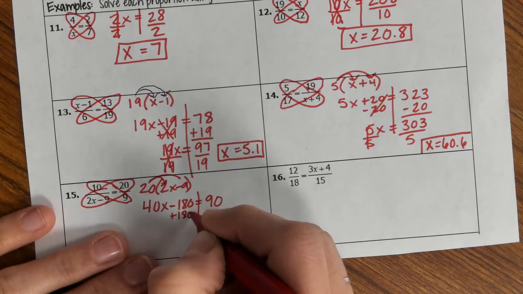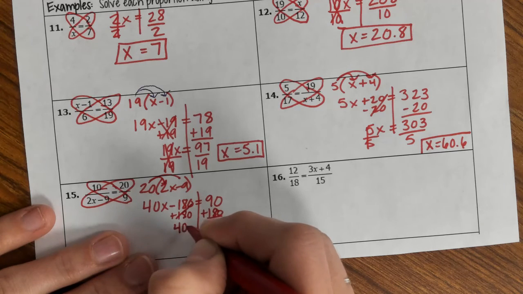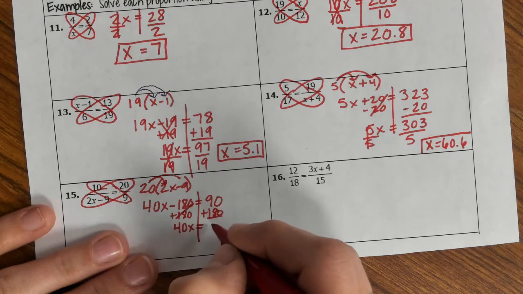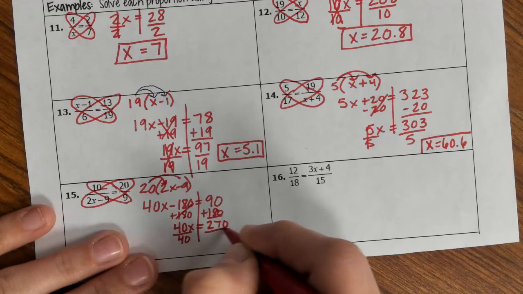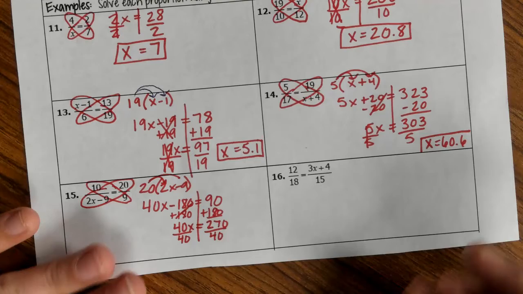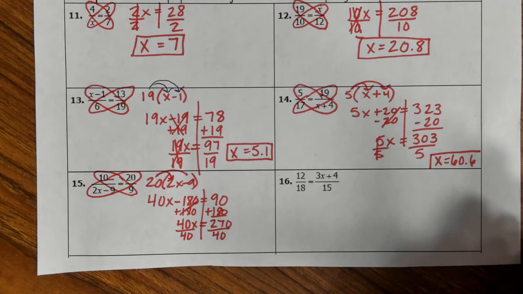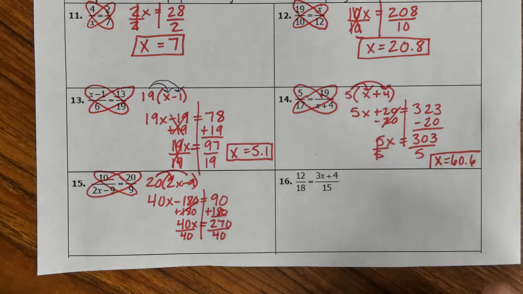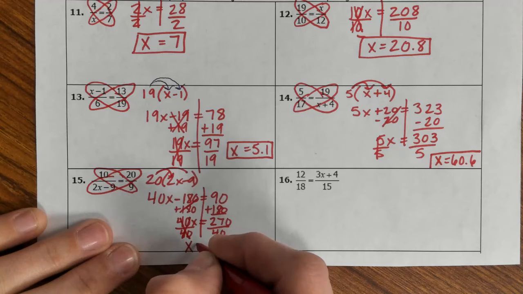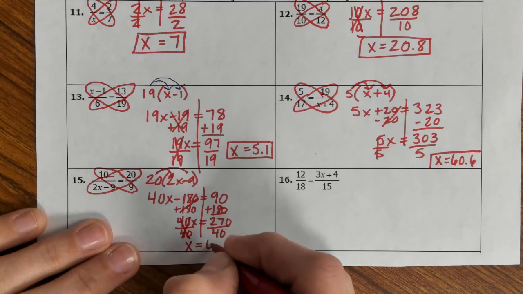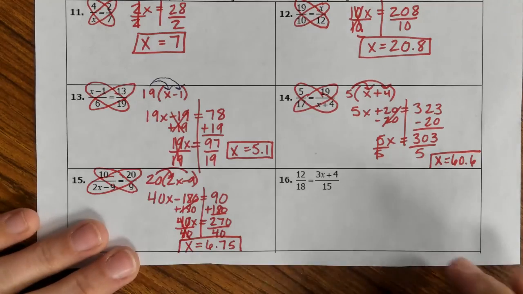Add 180 to both sides. We will have 40x equals 270. Again, I move very fast with this, and that's why I need you to pause it. It makes the video shorter so that you can pause and then resume, and I go very quickly through this so you don't have to watch a whole lot. We find that x is going to come out to approximately 6 7/75.